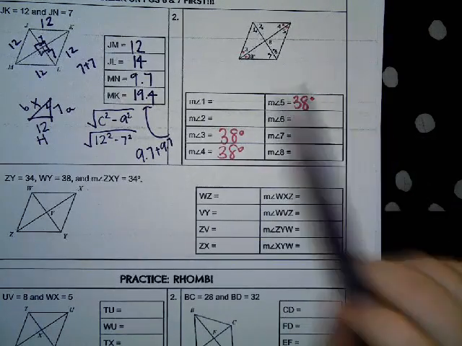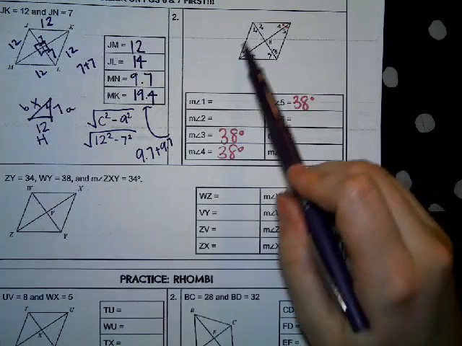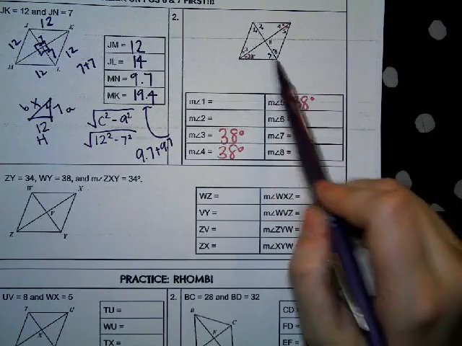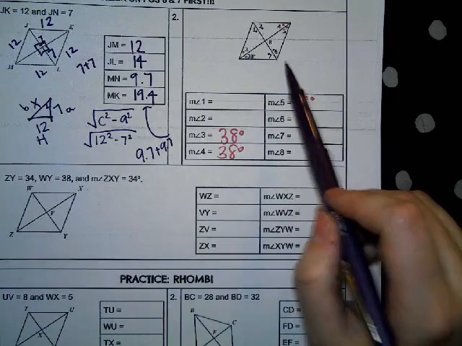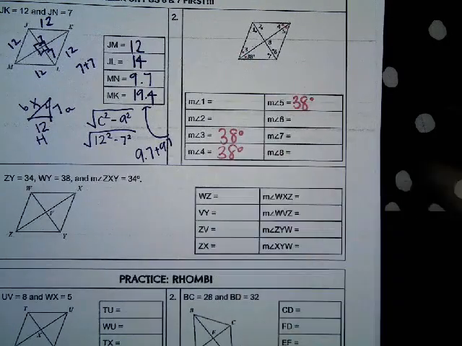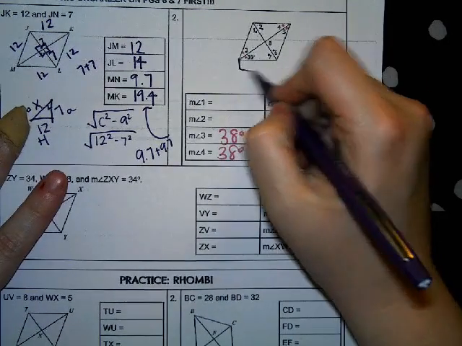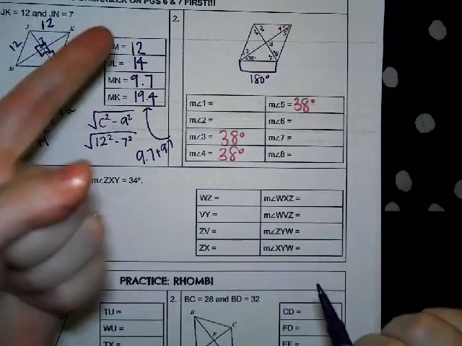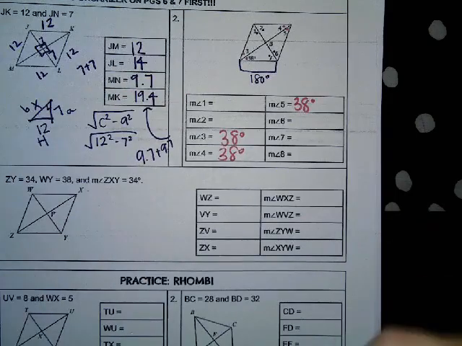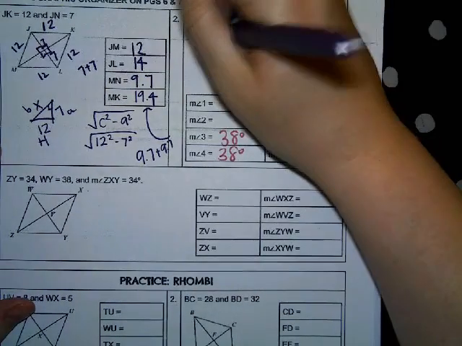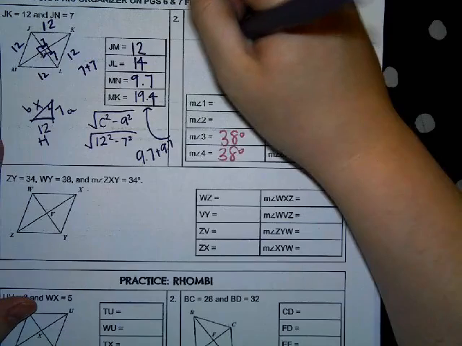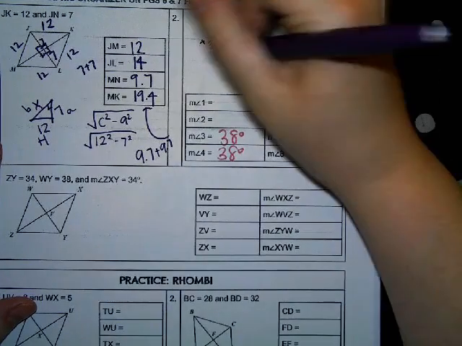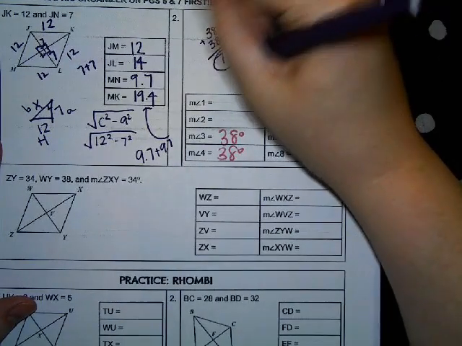I know that this angle right here and this angle right here, so 3 and 38 added together and 7 and 6 added together, are going to be supplementary. They are going to equal 180 when I add them. Well, I know that pink side, where the 3 is, that both of those angles are 38. So to figure out the whole angle, I'm just going to add 38 and 38. That gives me 76 degrees.